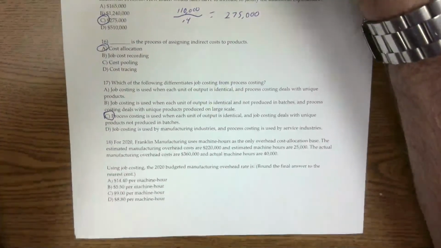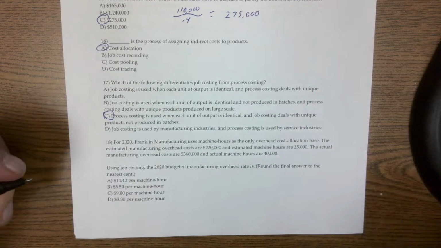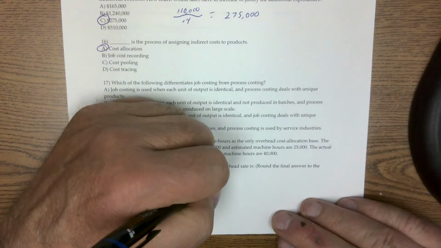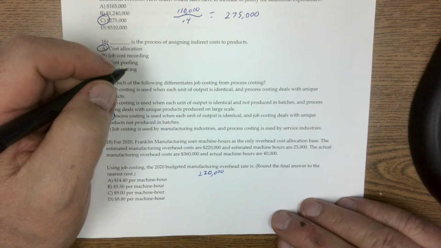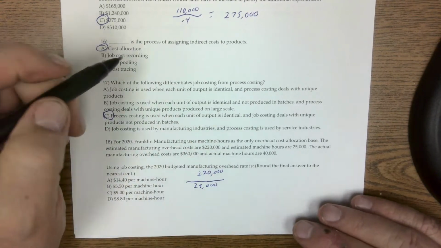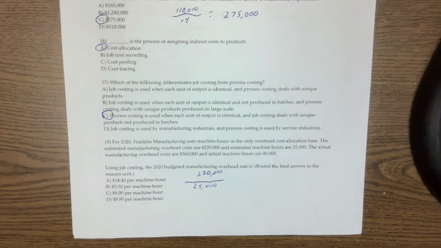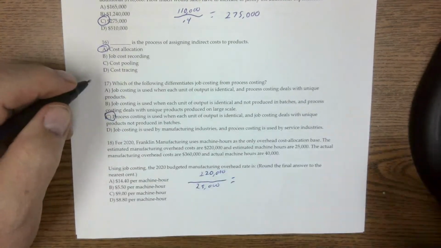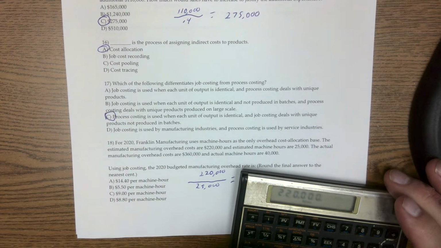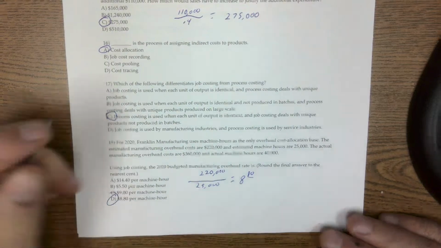And then finally, 18, Franklin Manufacturing uses machine hours as the only overhead cost allocation base, so they have a single plant-wide rate. The estimated manufacturing costs are $220,000. Estimated machine hours are 25,000. So we've got 220,000 divided by 25,000. Okay, the actual manufacturing costs of 360 machine hours or 40. For this question, the manufacturing overhead rate, that last sentence we don't need. And so 220 divided by 25,000 would be $8.80. D.